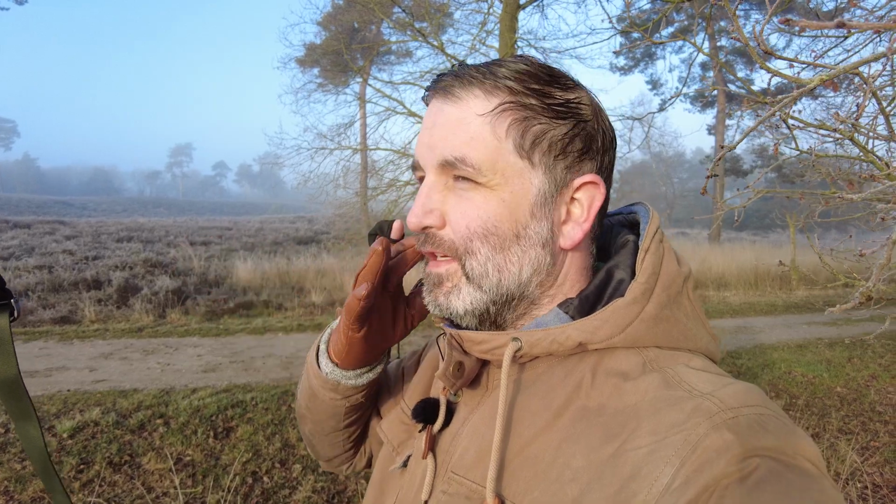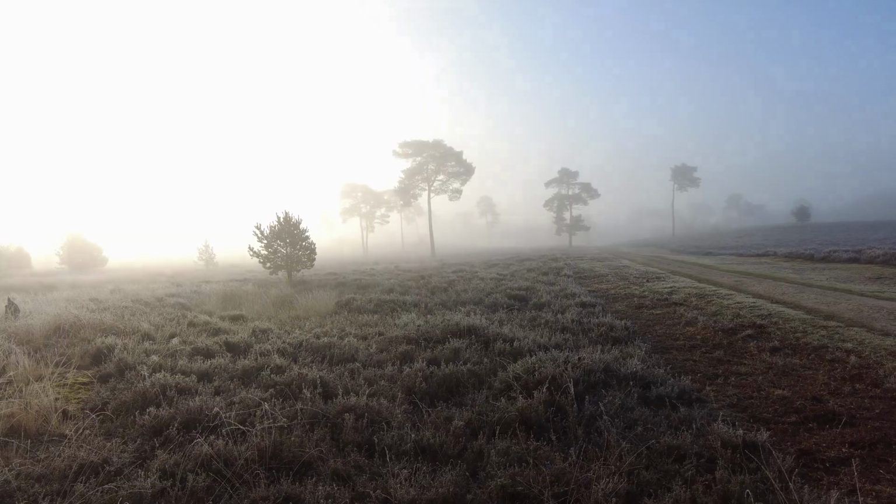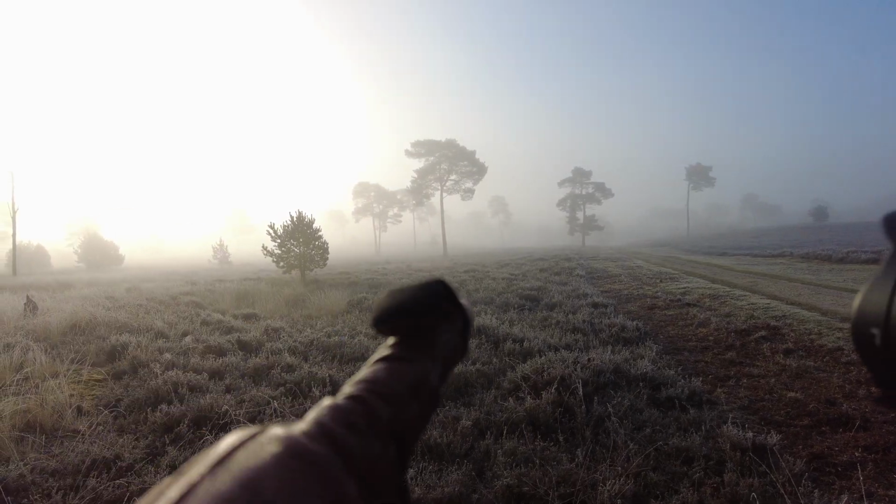So I found another nice spot that is only possible to photograph with the fog that we're facing here today. And I'm not quite sure if the fog is too dense, but just look on the other side. Now there is this fantastic grouping of trees here.